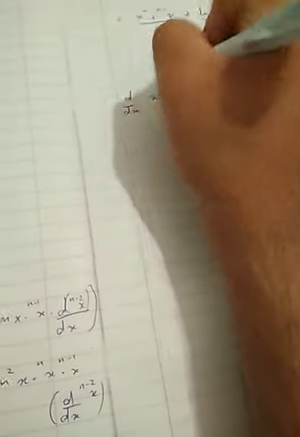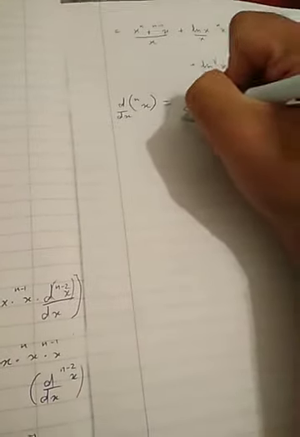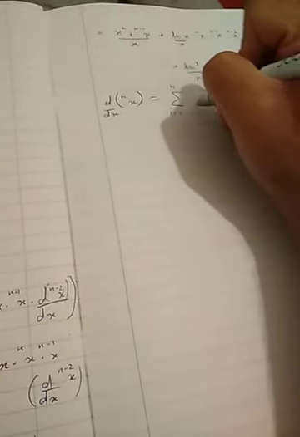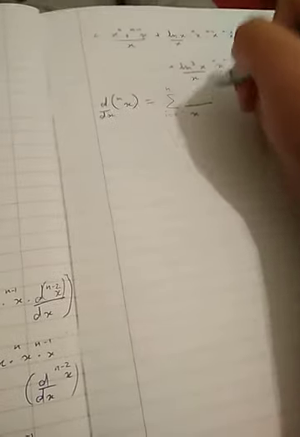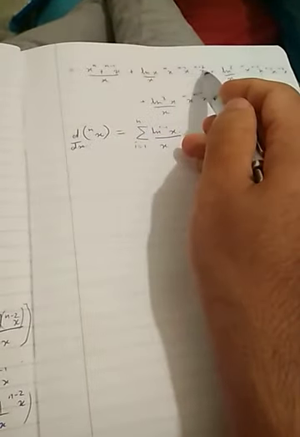So the general form for d by dx of x tetration n will be equal to summation from I equal to 1 to n. It will be ln to the power I minus 1 x times the product of these tetrations.